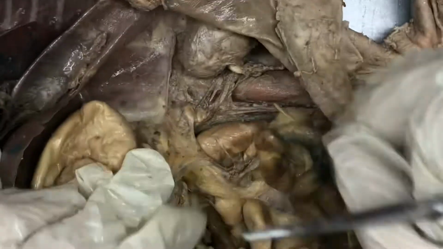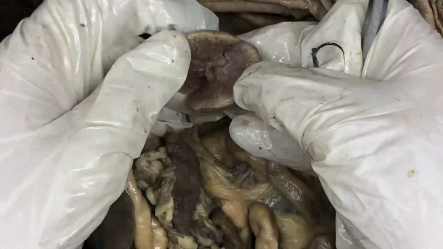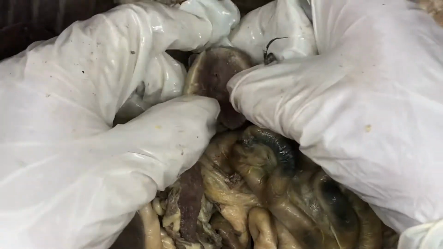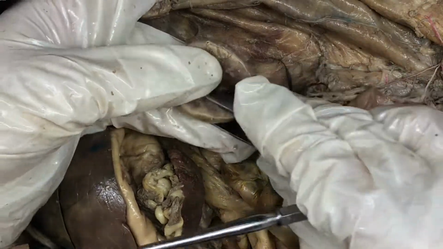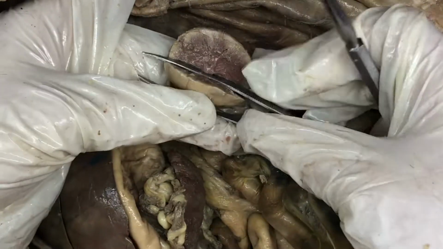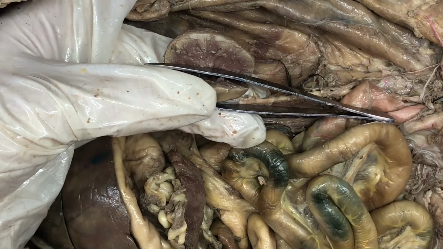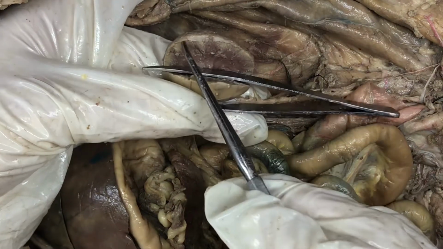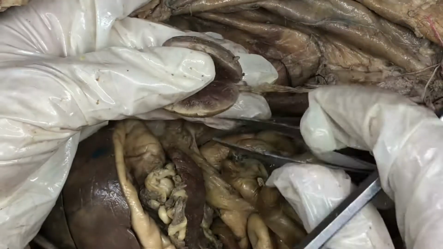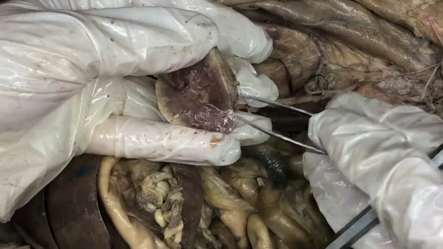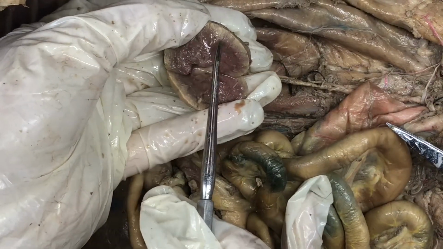So going back to this kidney, we have the kidney. We're going to open it up to reveal some structures inside. So let's see if I can keep this open a little bit better. Right, so first structure we have is the renal cortex, which is the outer edge of the kidney, and it's a little bit lighter. And then going in, we have the renal medulla, which is this portion right here.